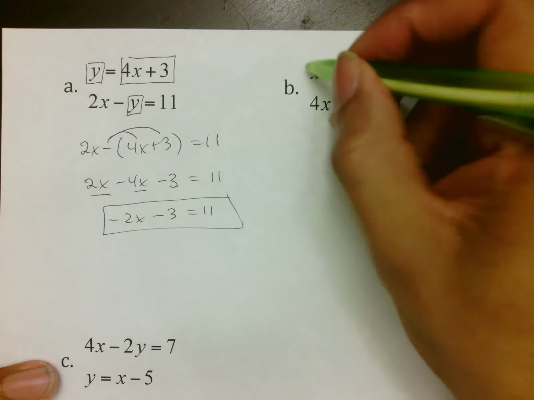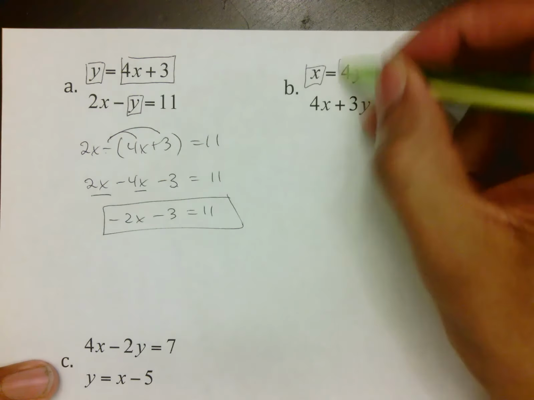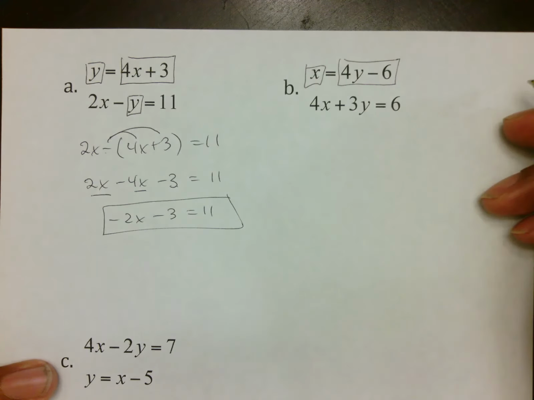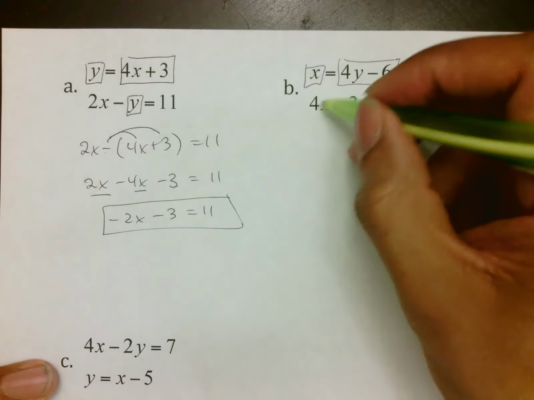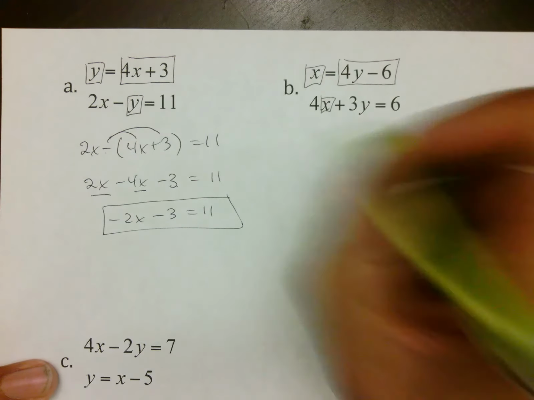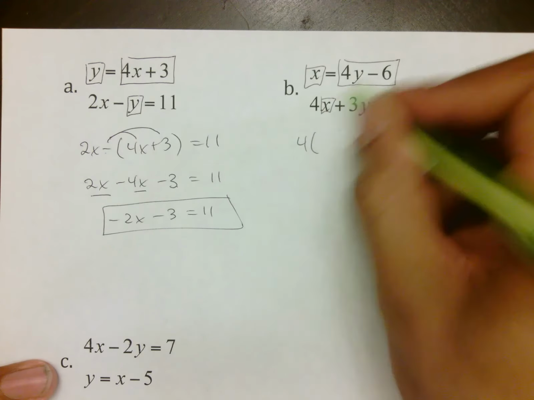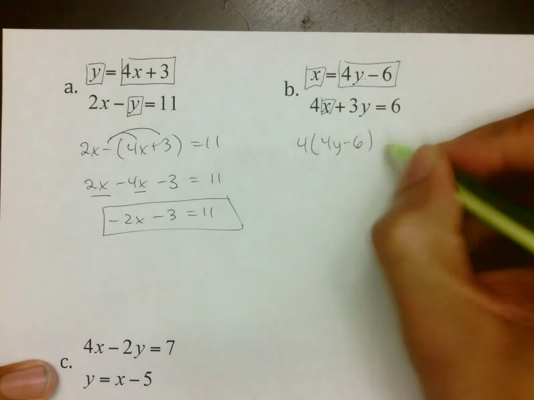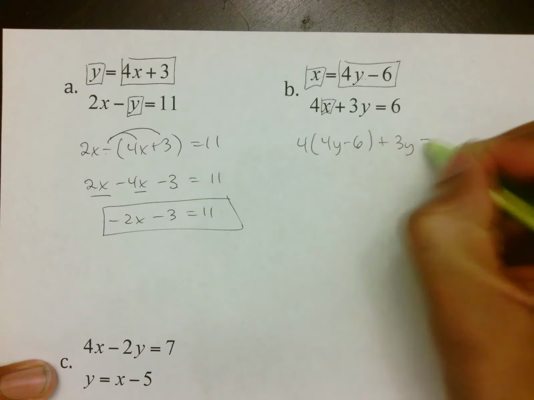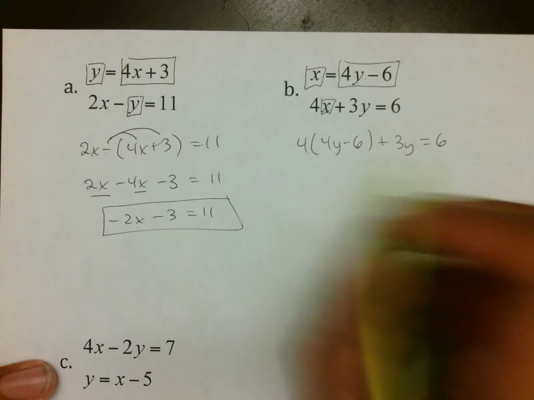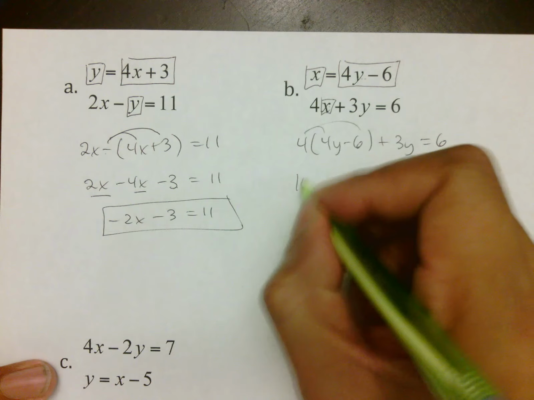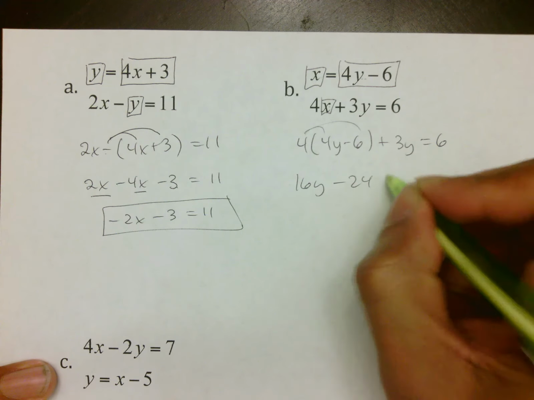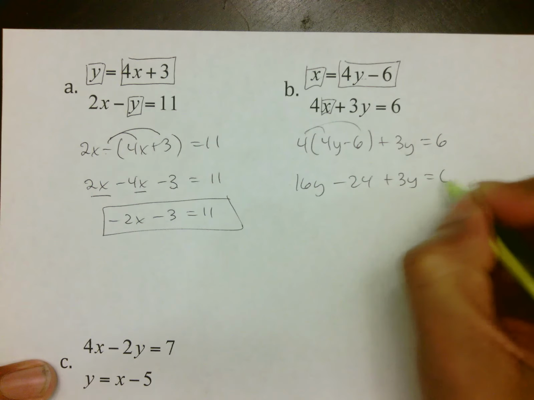Looking at B, this is what's by itself. x has the same value as 4y minus 6. This x is alone. That is the x I'm going to substitute in for. So 4 parentheses, swap out the x for 4y minus 6. And then everything behind it is plus 3y equals 6. Distributing, we get 16y minus 24 plus 3y equals 6.